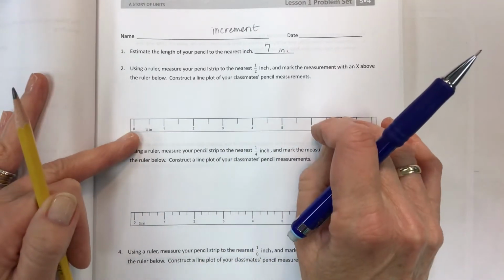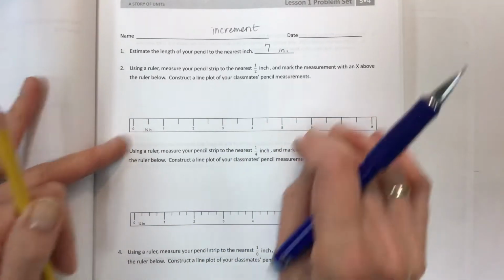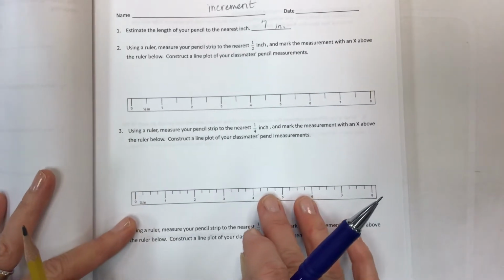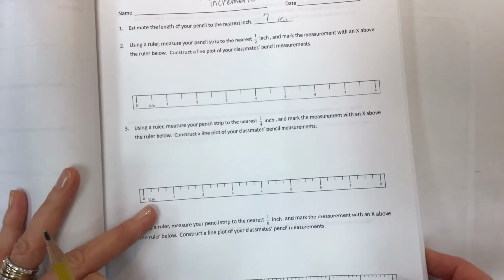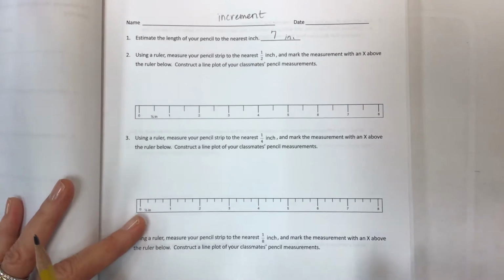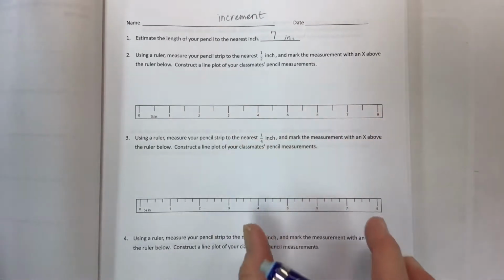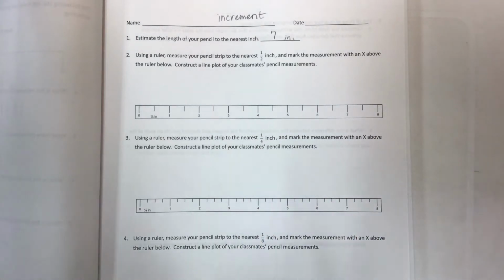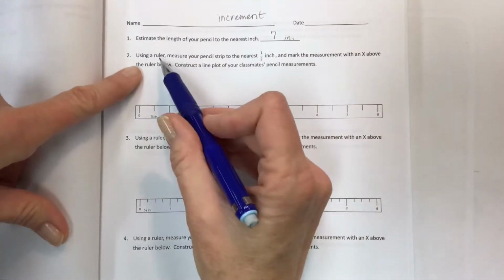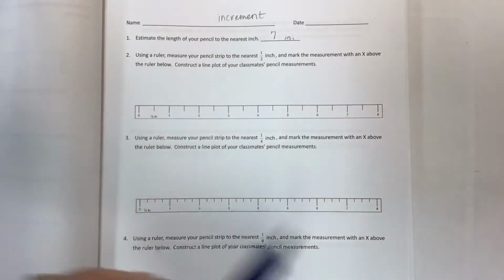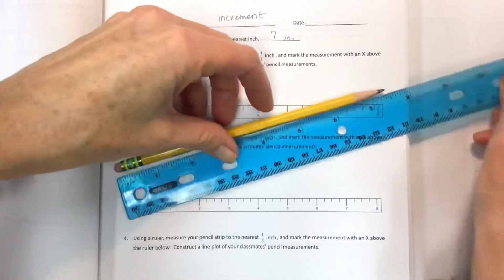Now on the top number line, it's ½ inch increments. But as you continue lower, it's ½ inch. And then at the very bottom, you'll see it's ½ inch. So it gets smaller and smaller, and we're going to see what happens with our data as we go further down the page. So using a ruler, we'll get our ruler and we'll actually measure our pencil.